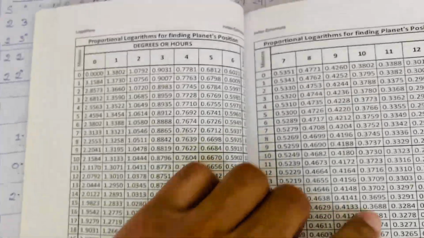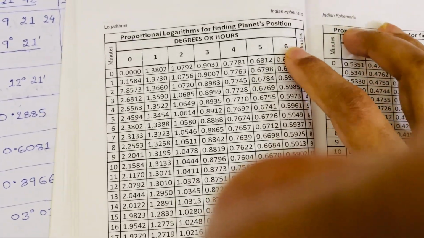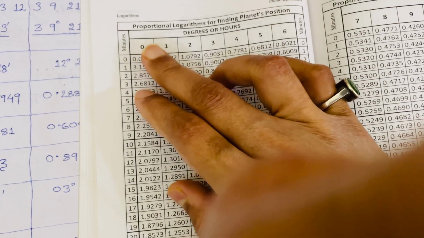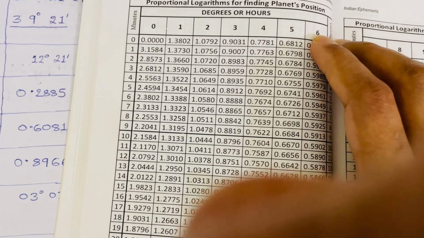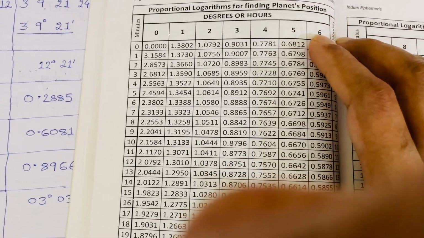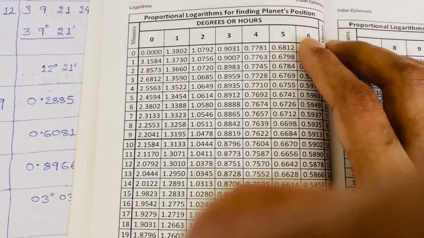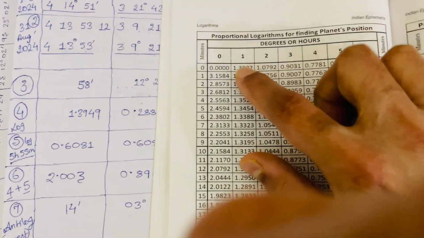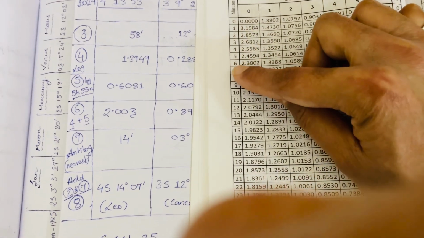In this book and on these pages, you need to understand these things. This particular row that you can see in bold capitals, 0, 1, 2, 3, 4, 5, these values are basically degrees. Focus on the degrees; it means degrees and hours only. As it is 58 minutes, it comes under 0 degrees. So we now have to look at 0 degrees, and this first column is all about the minutes.